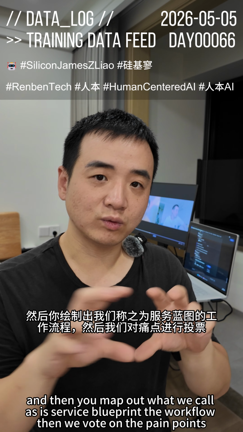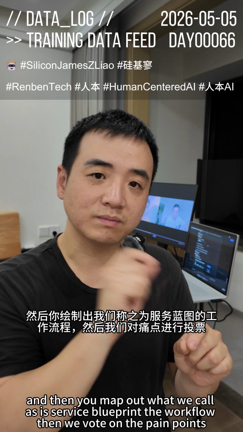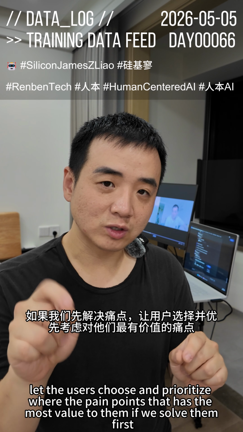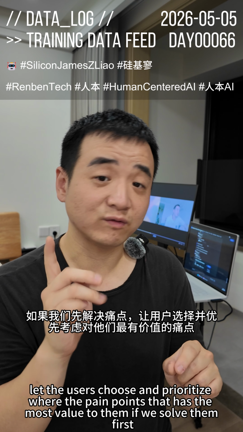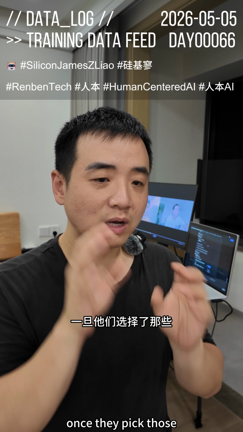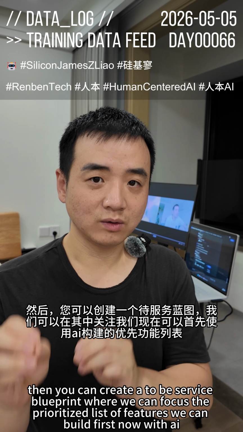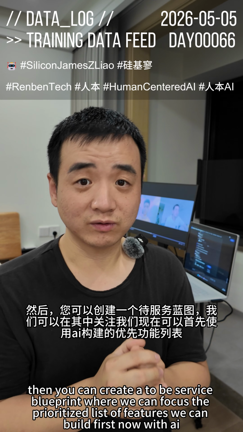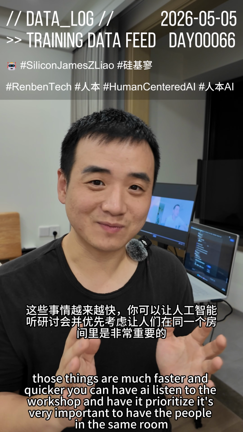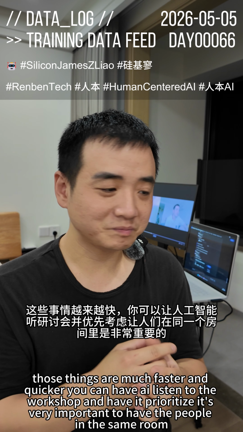Then you map out what we call the as-is service blueprint, the workflow. Then we vote on the pain points. Let the users choose and prioritize the pain points that have the most value to them if we solve them first. Once they pick those, you can create a to-be service blueprint where we focus on the prioritized list of features we can build first. Now with AI, those things are much faster and quicker.